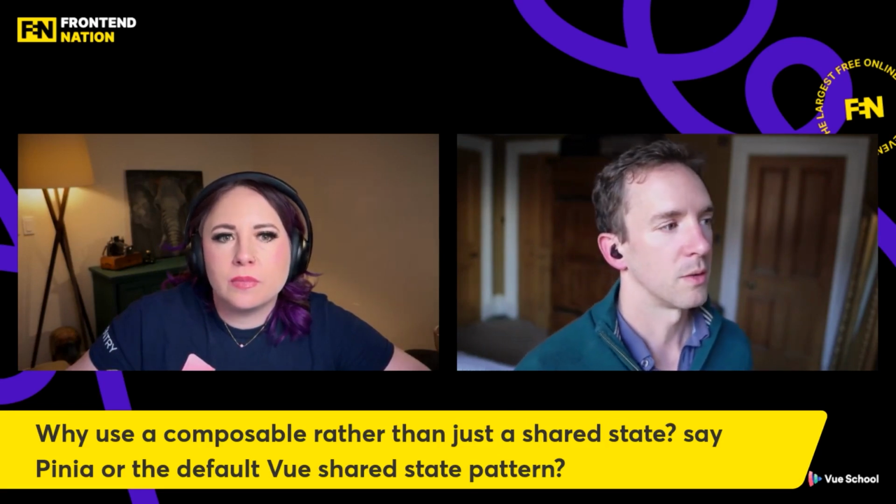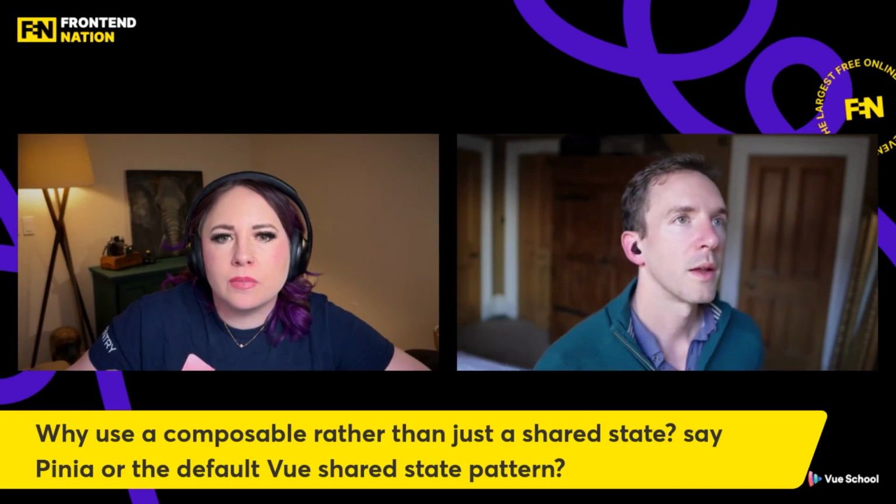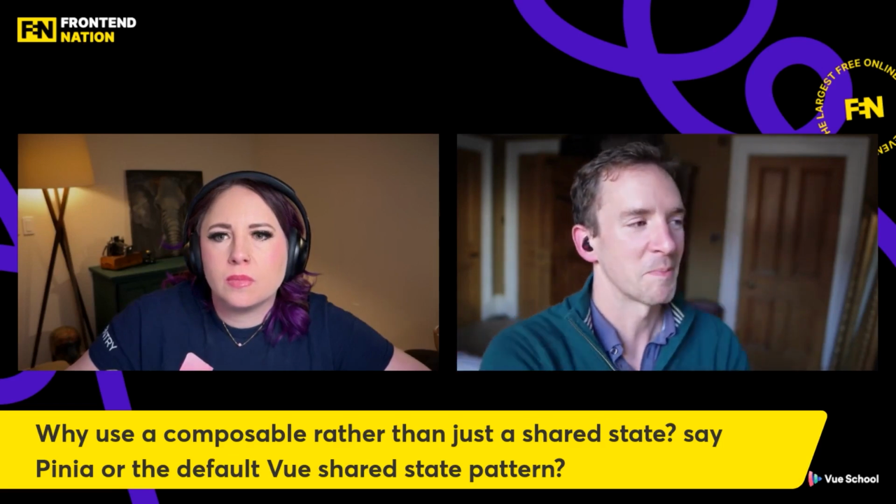So the composable here is that we have quite a lot of logic that we want to do that wouldn't be suitable for, say, running within Pinia. I'm not sure what a default shared state pattern is, but we're performing network requests, initializing WebSockets. So I think a composable is able to wrap all of that logic up into a single place.